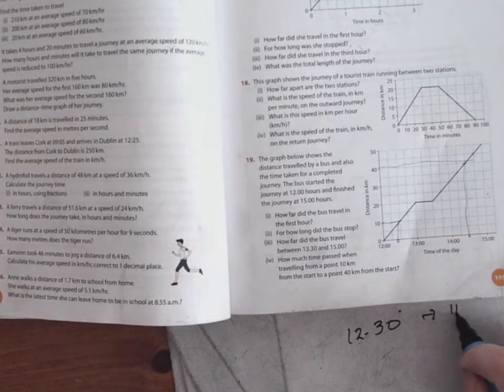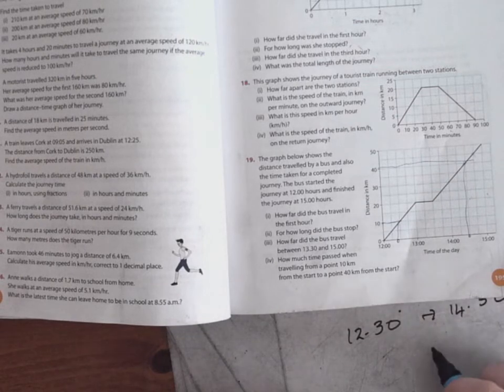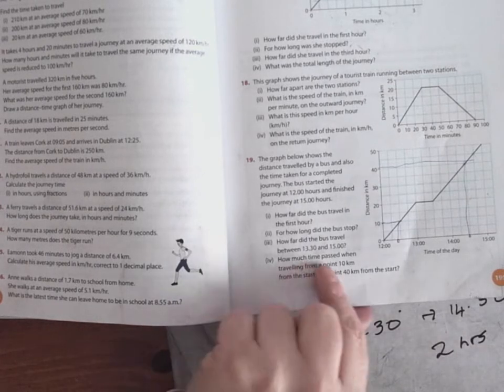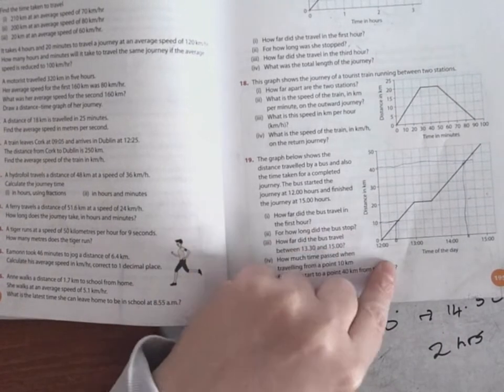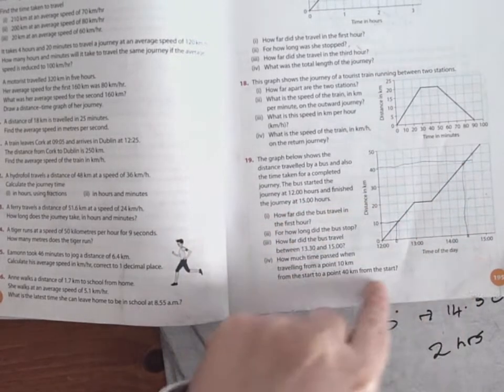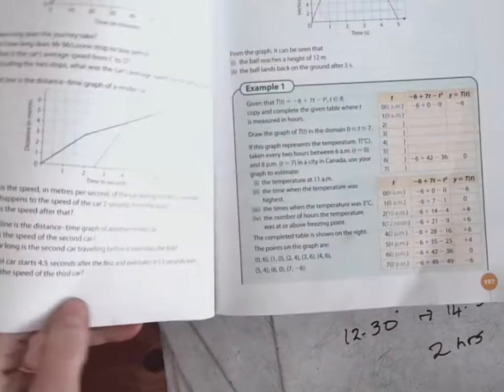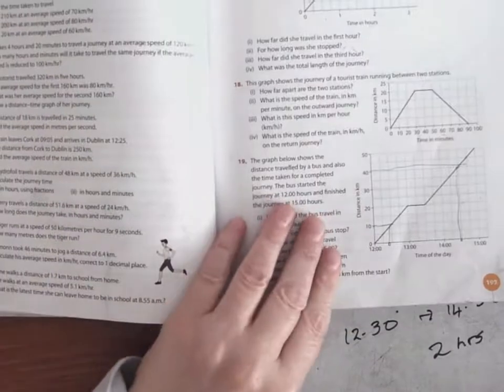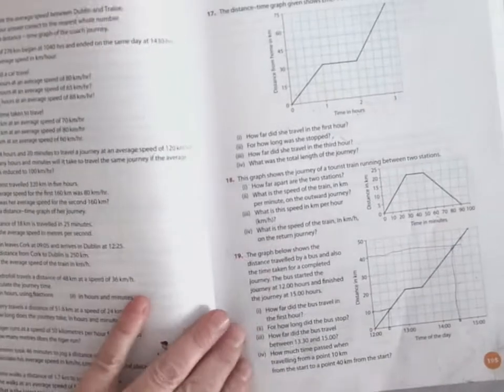right? And they wanted to know how much time passed, and the answer is 2 hours. Is that alright? So you just have to do 10 kilometres, find out what time it is, 40 kilometres, find out what time it is, and subtract your times then. Is that okay? Right, that was number 19. Are we all okay with last night's homework?